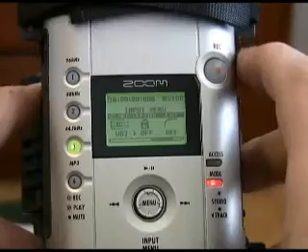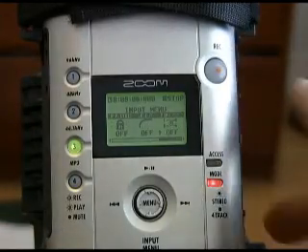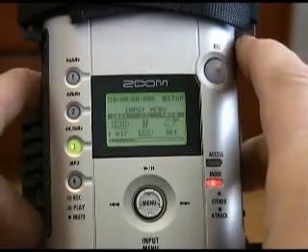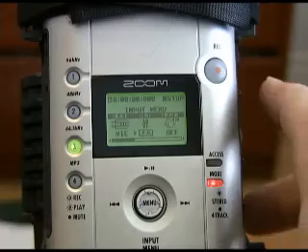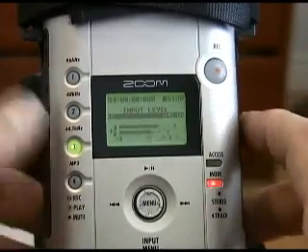Everything else I just turn off. I don't use compressors or limiters or whatever that is. It's just nonsense. I'd fix all that on the computer. I don't bother with it. So that's pretty well done. That's step 2 of 2. I'm just going to turn it off.